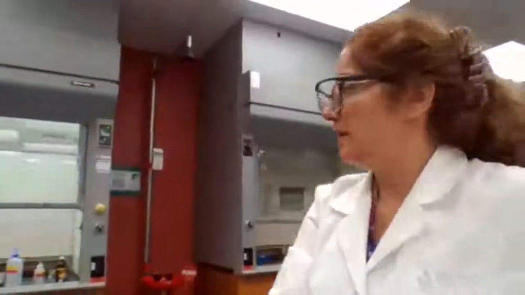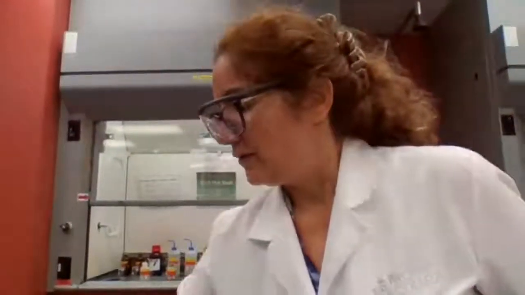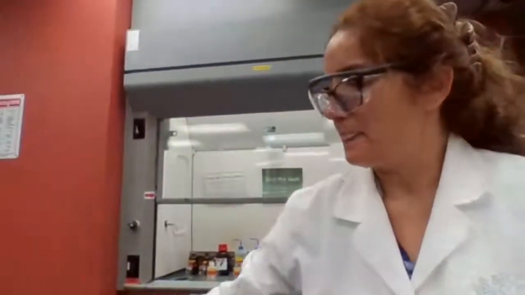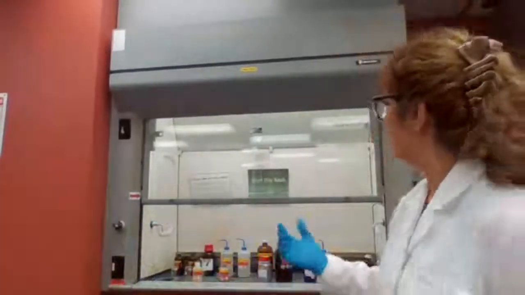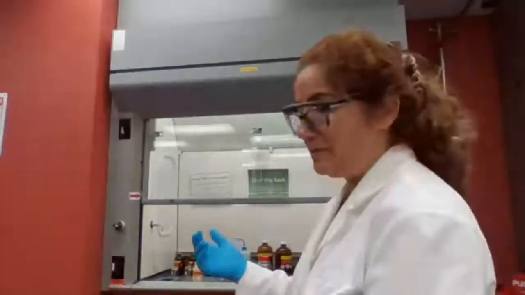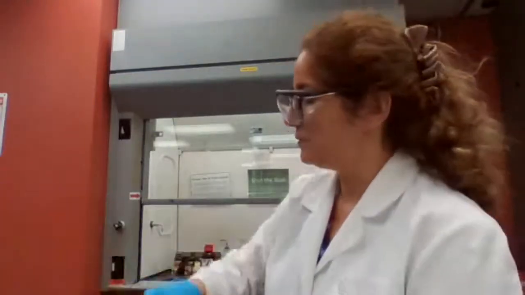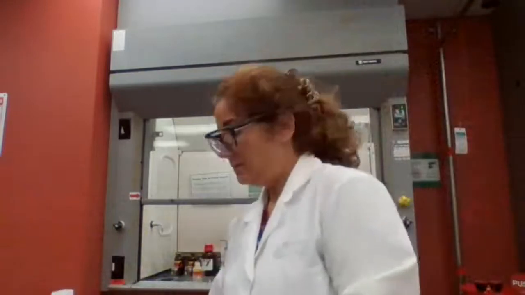Solubility and Hinsberg test. Okay, for solubility, I can do one of the amines or all three of them, but for Hinsberg, we have to do all three of them, okay? For solubility, first solubility would be in water.